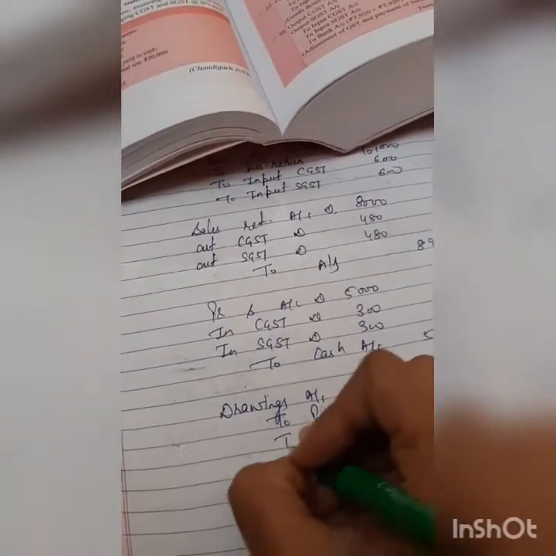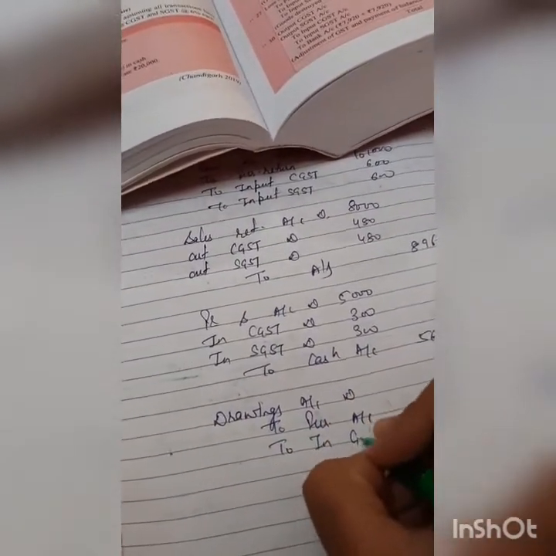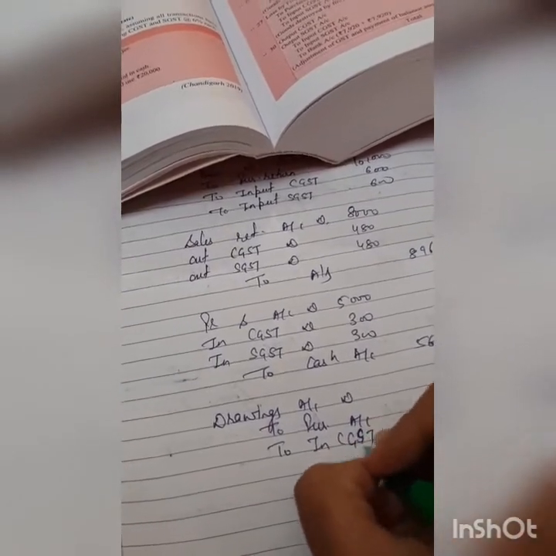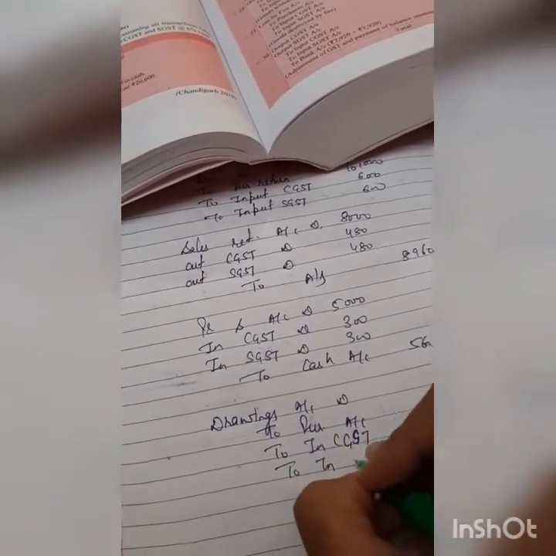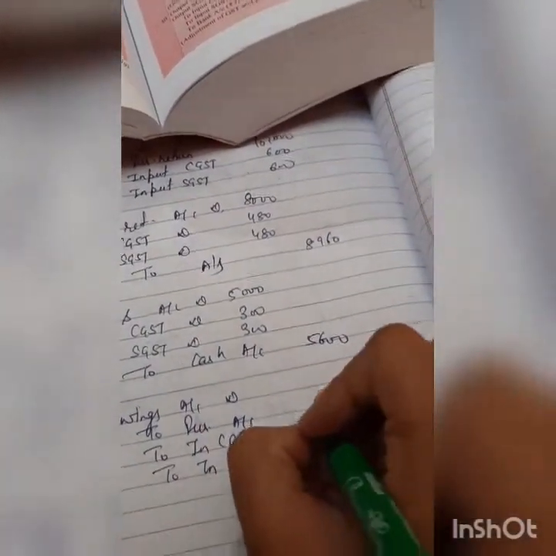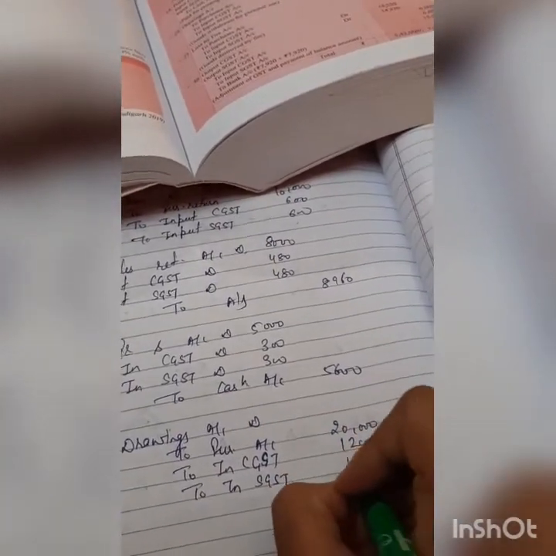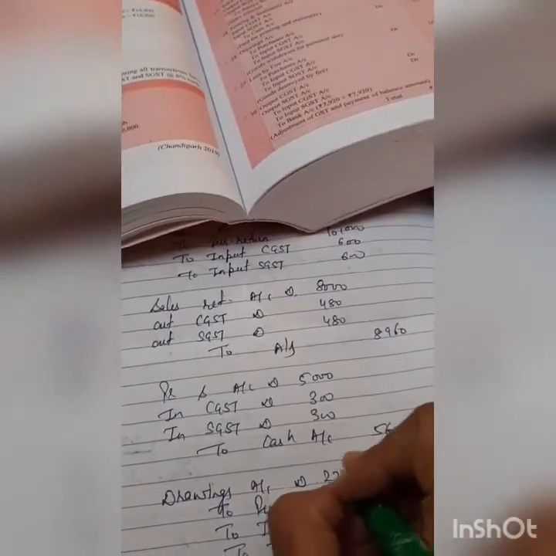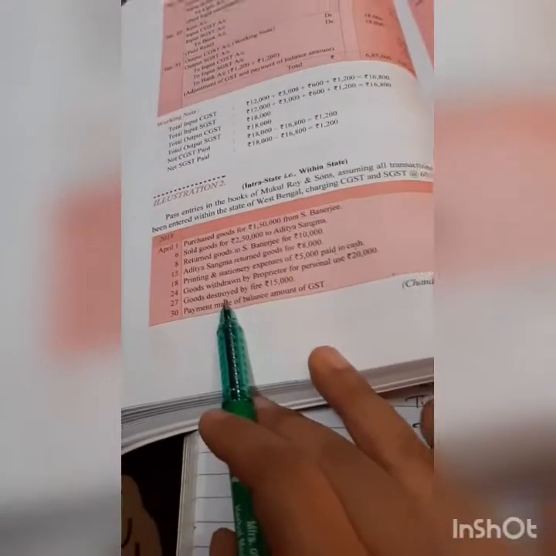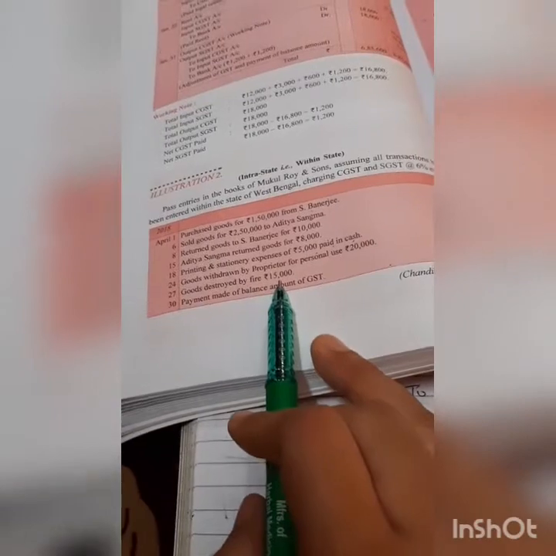And if purchase is in the credit, GST is also in the credit: input CGST, to input SGST. The amount of goods is rupees 20,000. Its 6% is 1,200. 1,200. So total is 22,400.